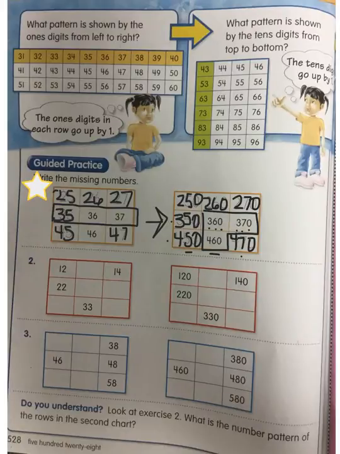Okay, number 2. Ooh, whoops. Wrong tool. Number 2. So I'm using what I already know. So I see a 12, blank, 14. Oh, well, that must be the number that comes in between. 12, 13, 14. Okay, so this is 22. So this must be 23, 24. Okay, now these should have 3 in the tens place. So 32, 33, 34.